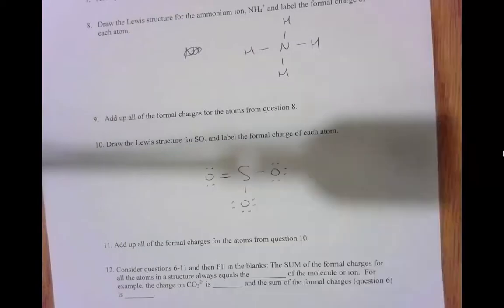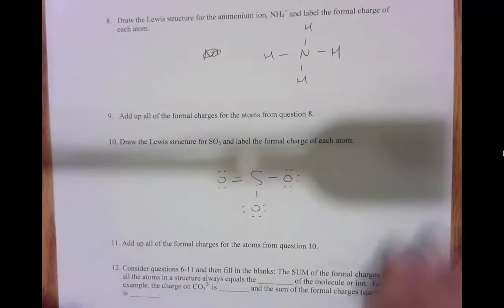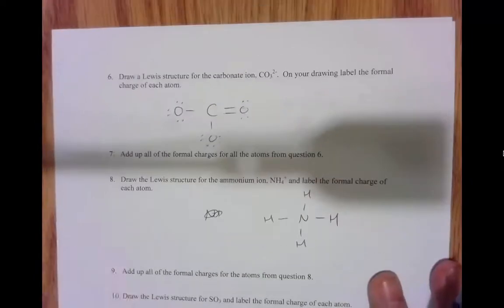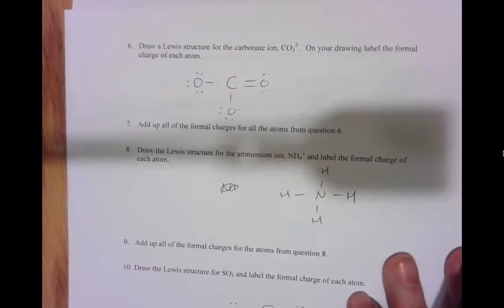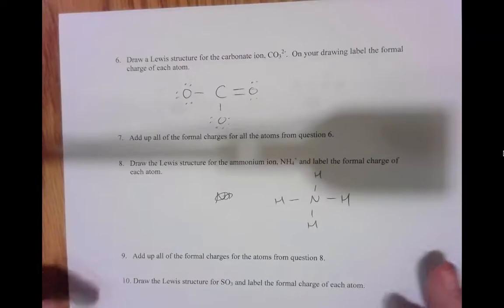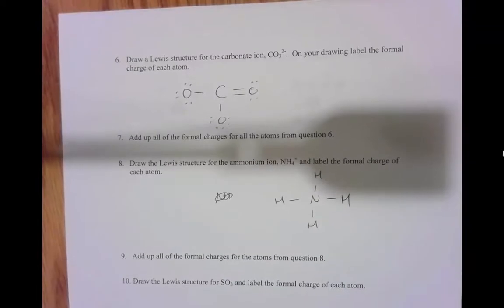So over here on question 6. Question 6 asks us to draw, I'm on the wrong question, I was on 8. Question 6 asks us to draw the Lewis structure of carbonate. So I already drew the Lewis structure for us. This time we are going to practice calculating the formal charges. So we can write the formal charge formula on the top of this to help us.